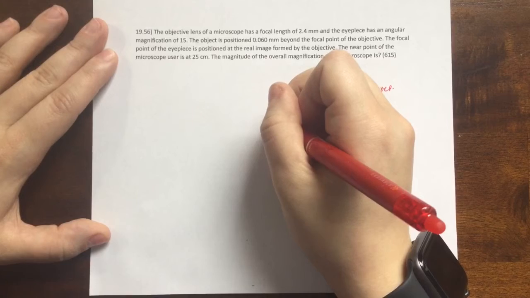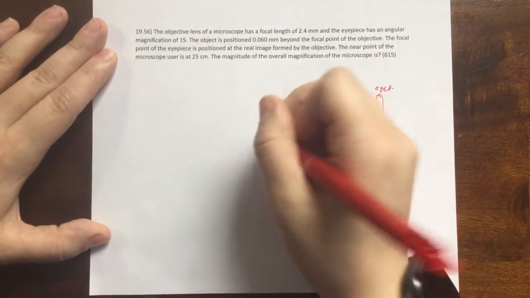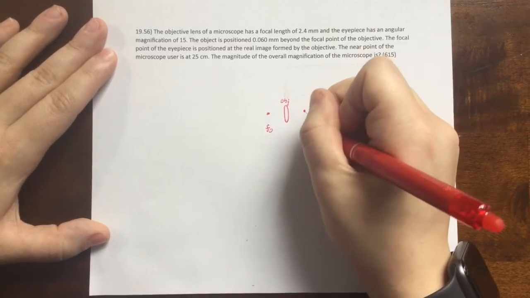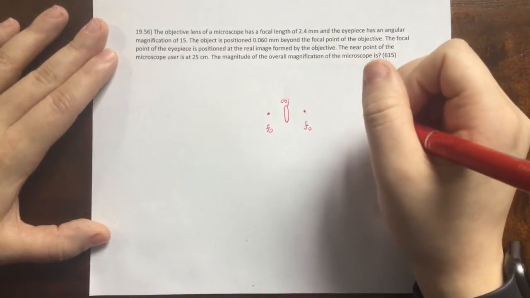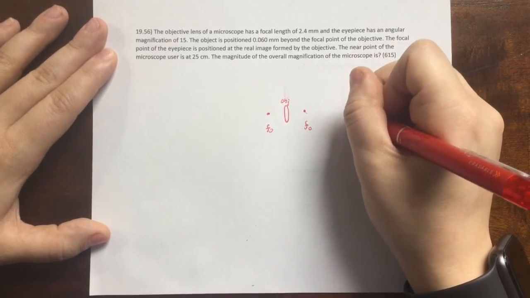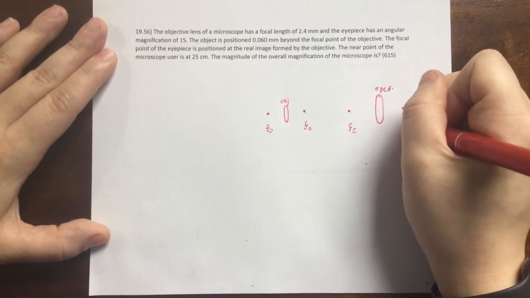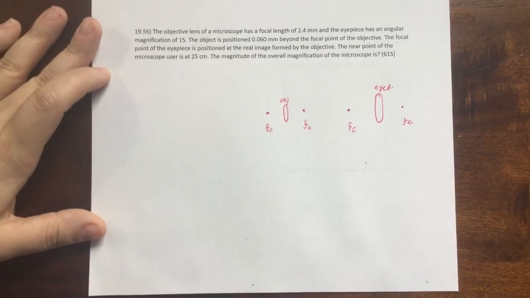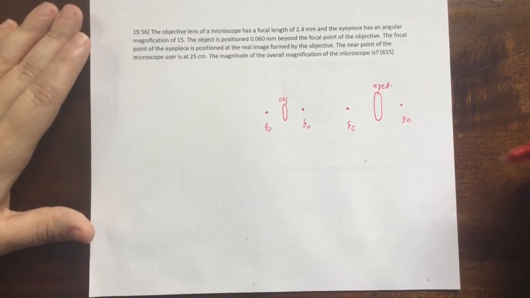We have a focal point FO, FO, and then we have FE, FE. So we have our lenses and we have our focal points.